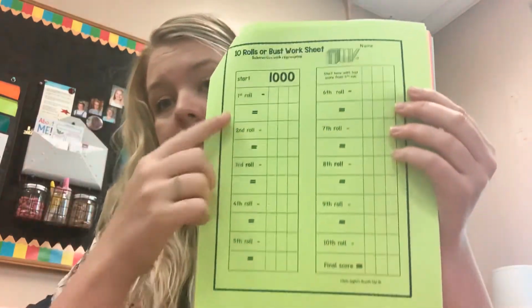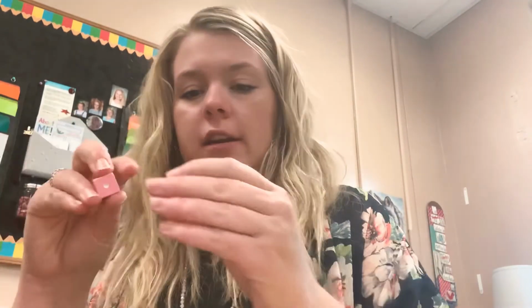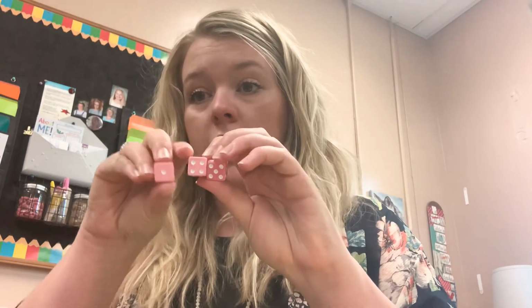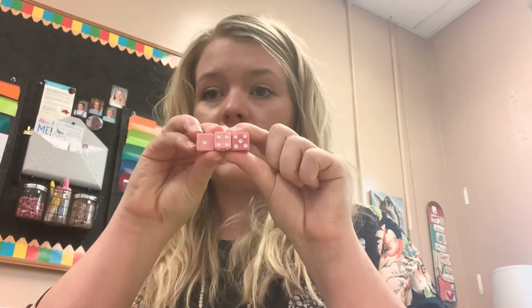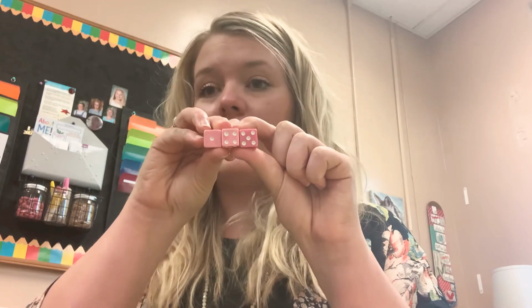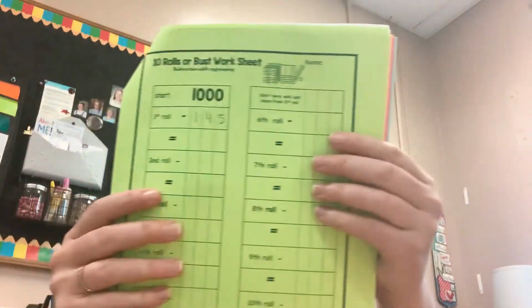You're going to have 3 dice and you're going to roll them. And then you're going to want to try to make the smallest number possible because you want to try to get all the way to this final score. So I got a 1, a 4, and a 5. So I'm going to want to make 145 because that's the smallest combination I can make versus like 514 or something else. So then I'm going to write 145 on my sheet, just like that.